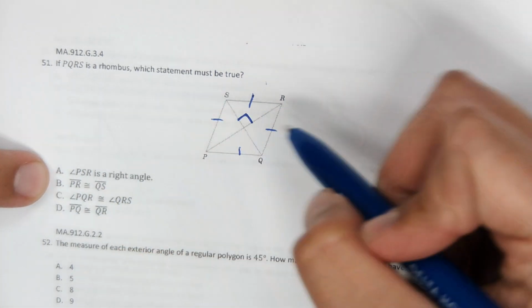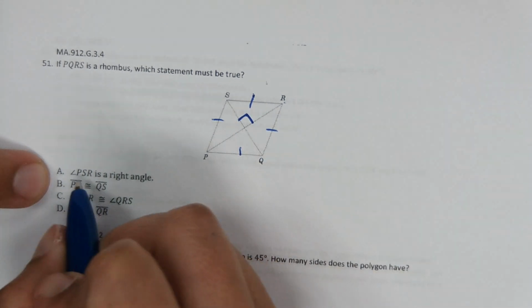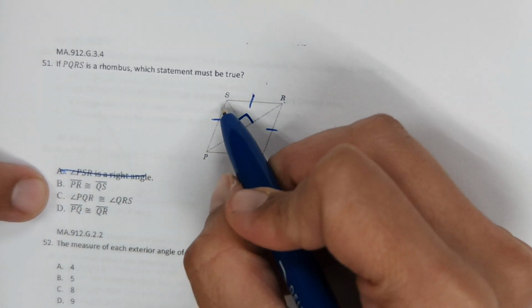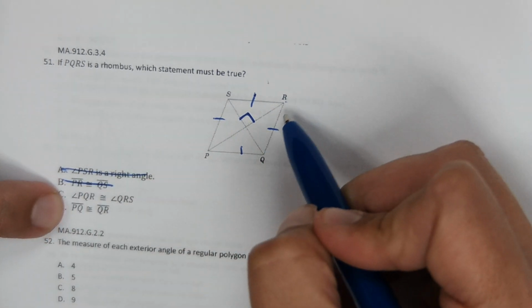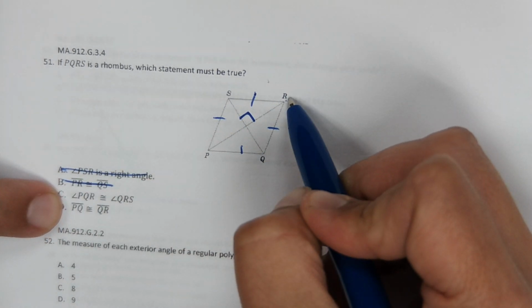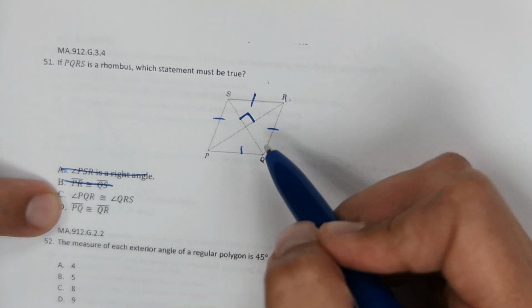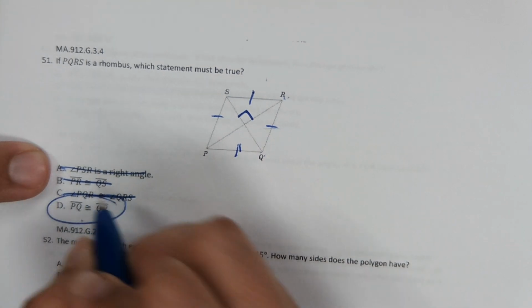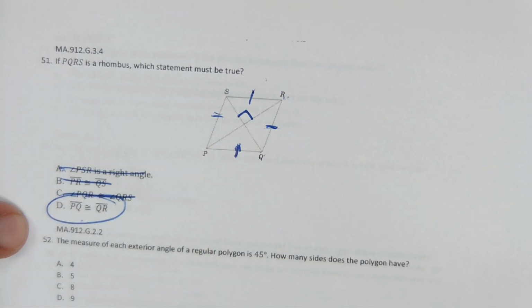So PSR is a right angle. Nope, PSR is not a right angle. We can even see that right away. PR is congruent to QS. No, the diagonals are not congruent. PQR is congruent to QRS. No, they're supplementary, but they're not congruent. And PQ equal to QR, correct. They are the same length because in a rhombus, all the sides are the same length.